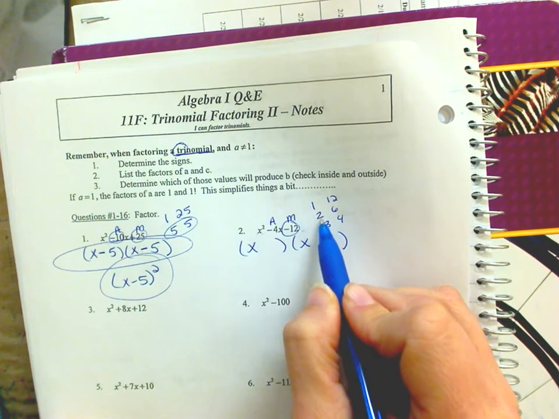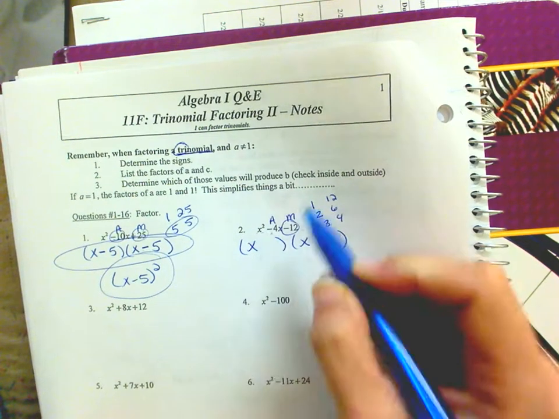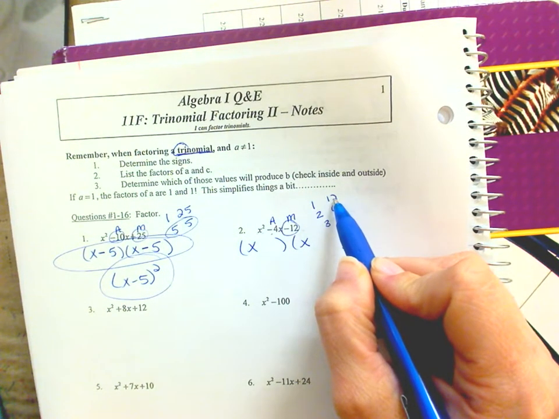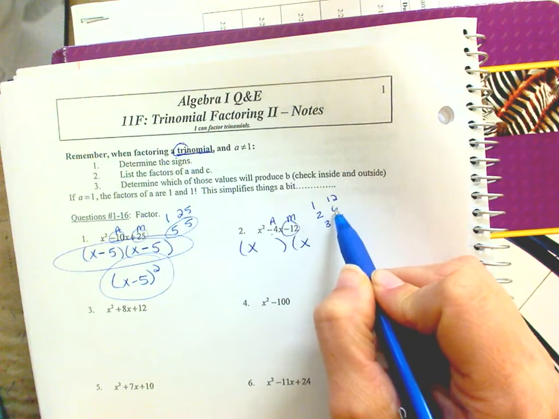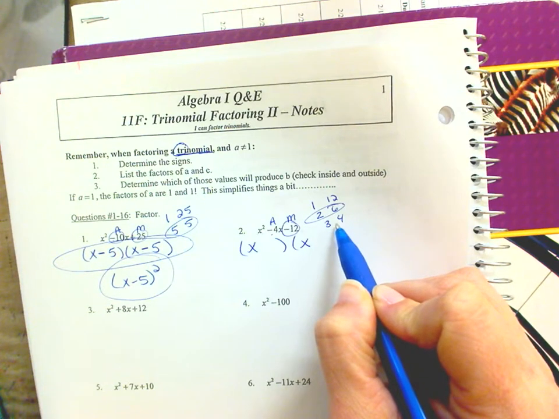You want one of these sets of numbers to also add to give you negative 4. 1 and 12 are not going to give you a negative 4. 2 and 6 could. So that's your winner. 3 and 4, if you add those, you're also not.